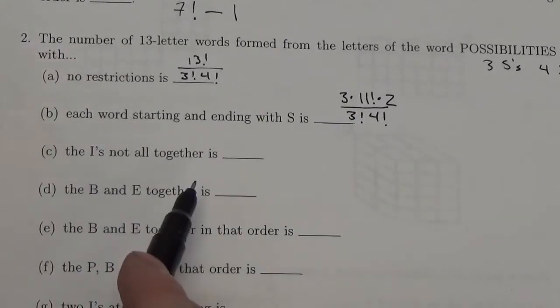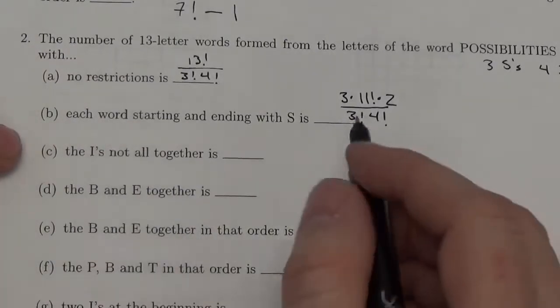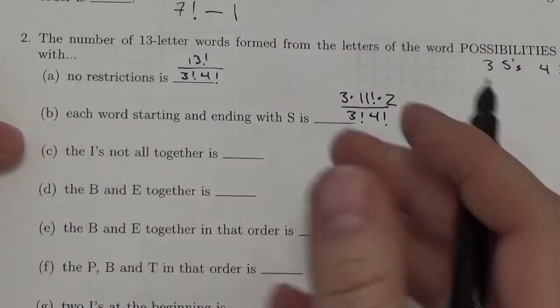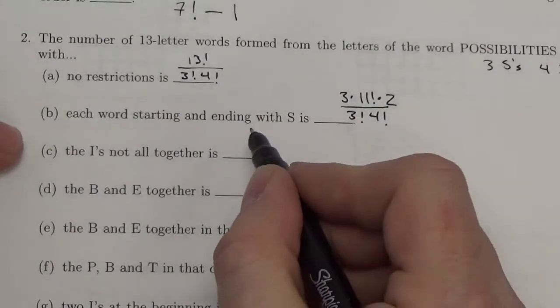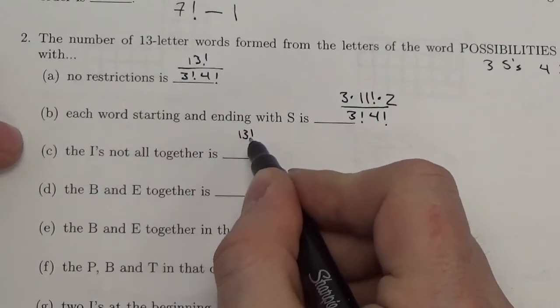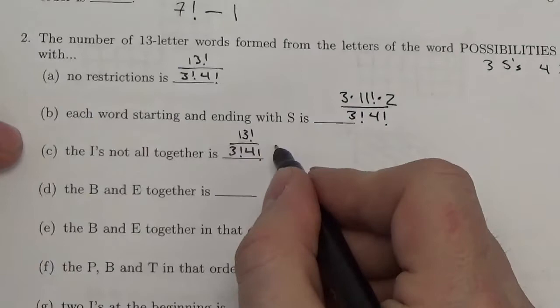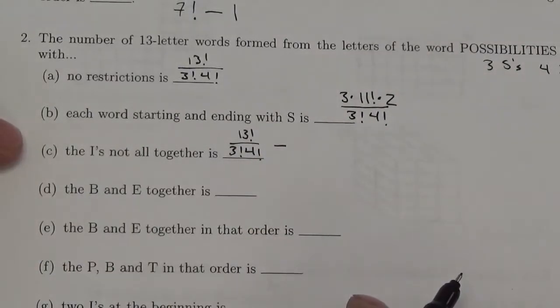If we want the I's not all together, that's a difficult one to do if you try to build it up from scratch. So what we're going to do is take all possible permutations, which we calculated at the beginning in part A, and subtract all the ways that the I's can be together.